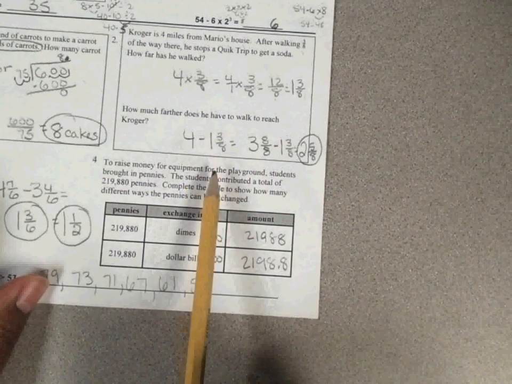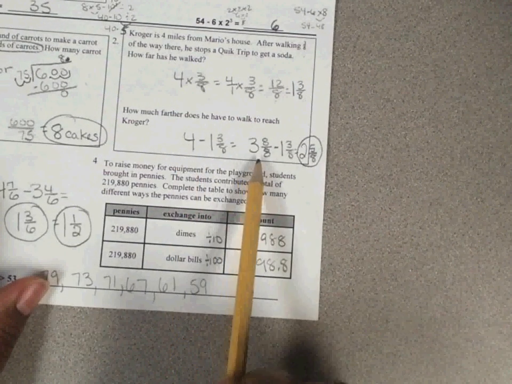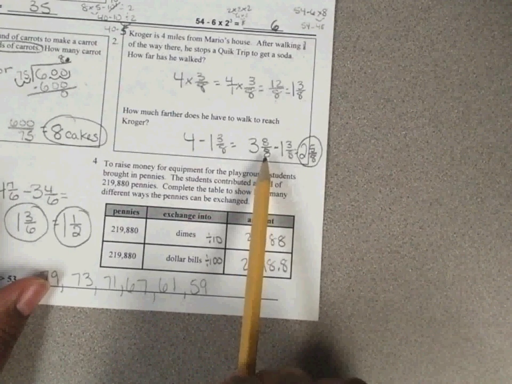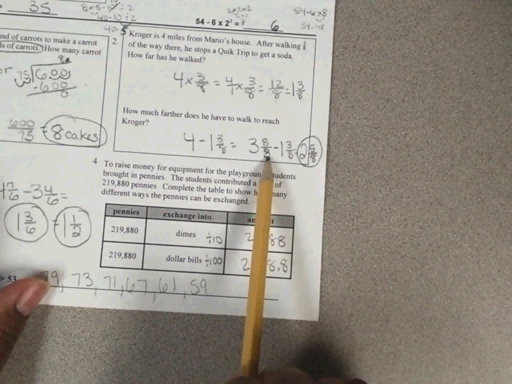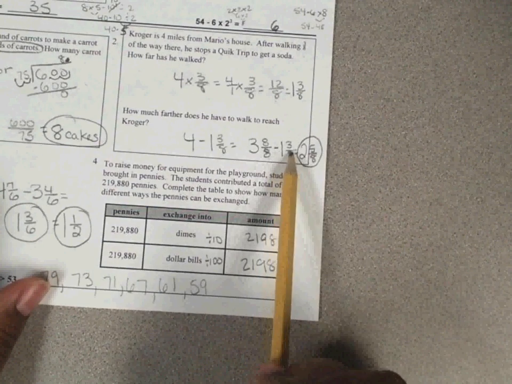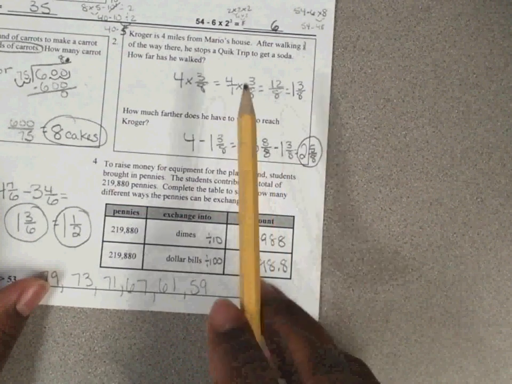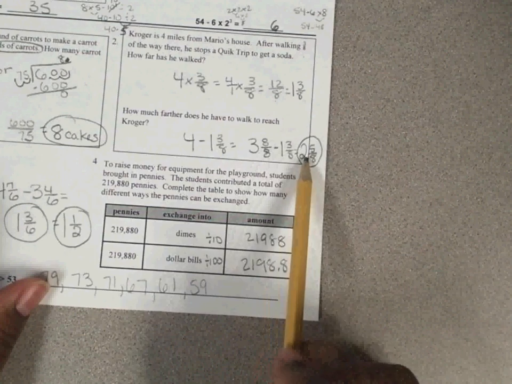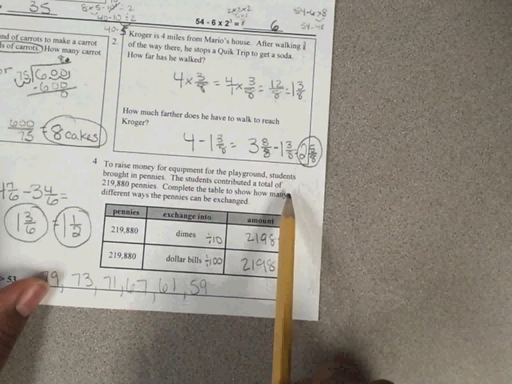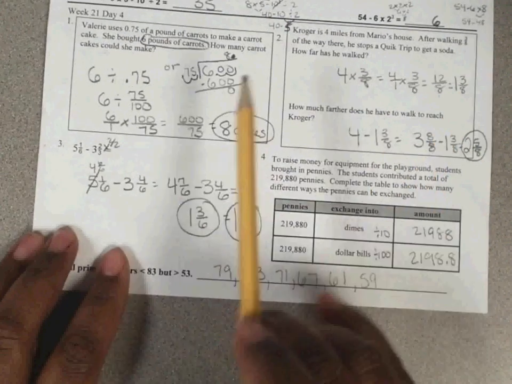So the first thing I need to do is regroup, because I cannot subtract this fraction from a whole number. So I'll rename it to 3 8/8. Okay? This 8/8 means it's 1, so 1 plus 3 is 4. So now I can subtract because I have a fraction and a fraction. So 3 minus 1 is 2, and 8 minus 3 is 5. So my answer will be 2 5/8.